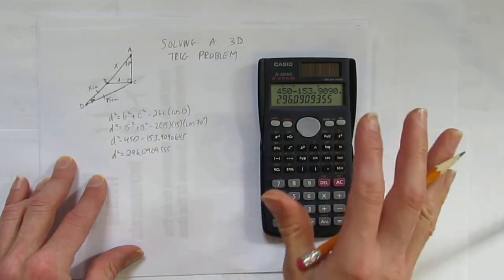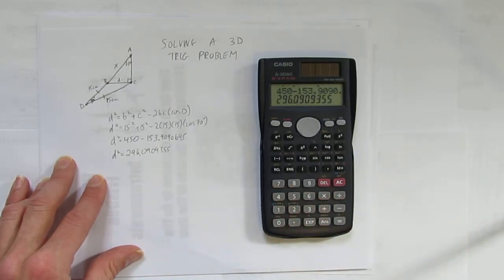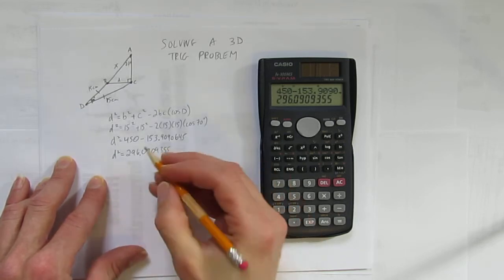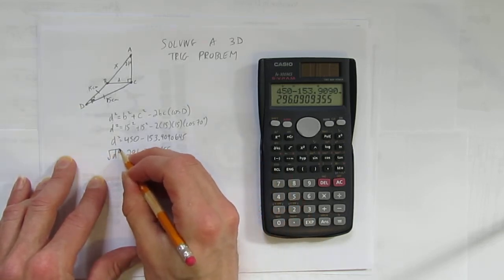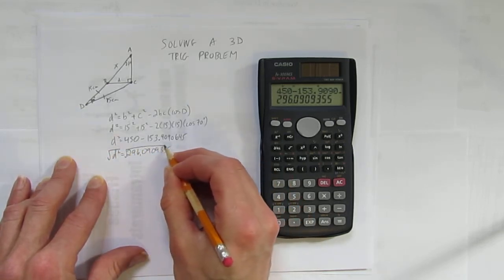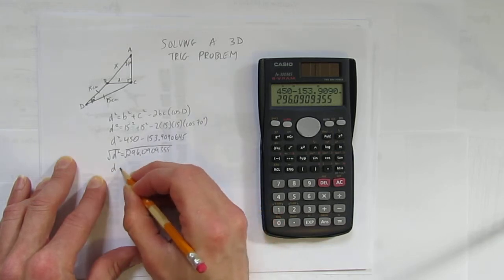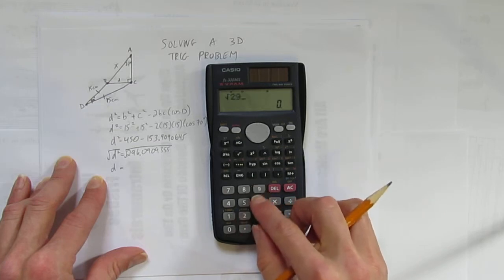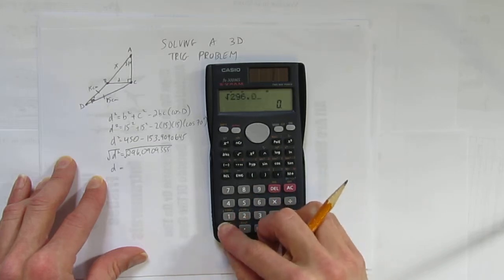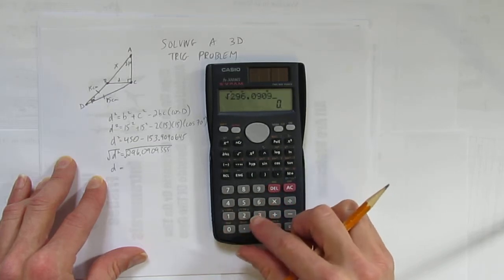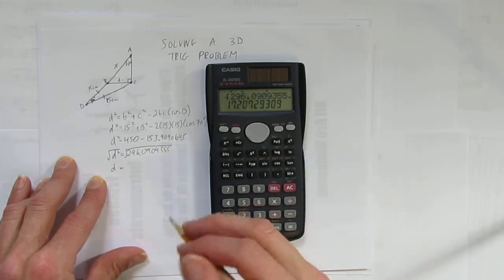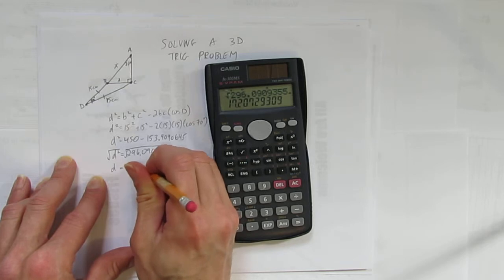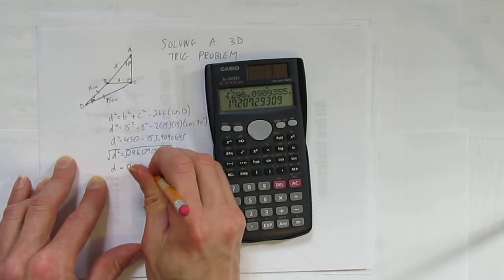And if this is seeming confusing, please watch the videos on cosine law, as I'm going fast through this part here, assuming you know cosine law. How do you undo a square? Square root both sides. And so you get D equals the square root of 296.0909355. The answer is 17.207. And my units are centimeters.